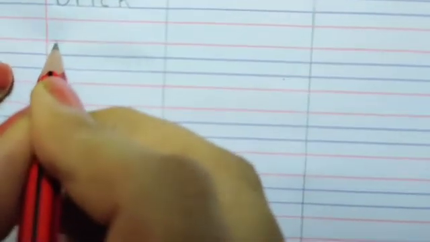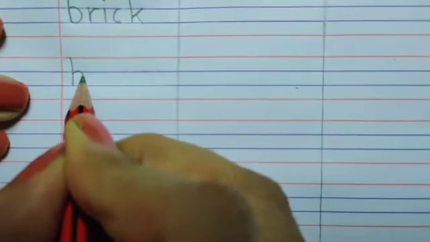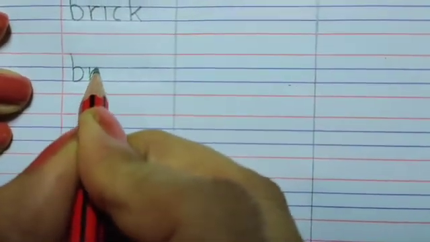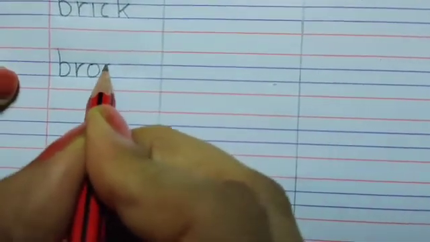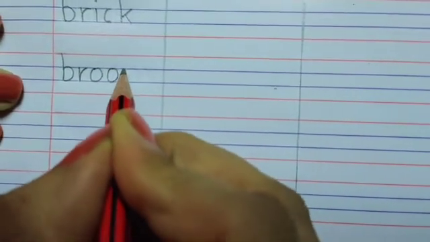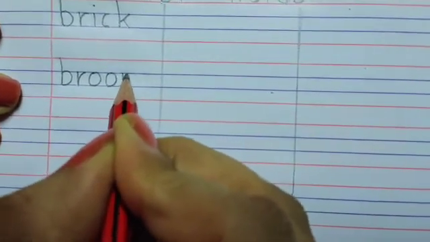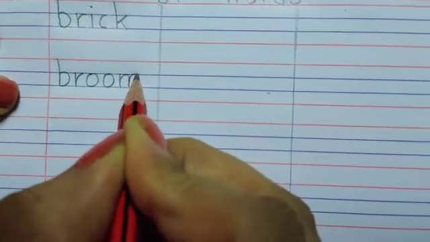From the red line, you come down, you go up and curve blue line to blue line, B, down, up and curve, R, make a circle, blue line to blue line, O, O, down, up, curve and down, up, curve and down, M, B-R-O-O-M, broom. A broom is used to clean mainly the floor. Broom का मतलब झाड़ू.